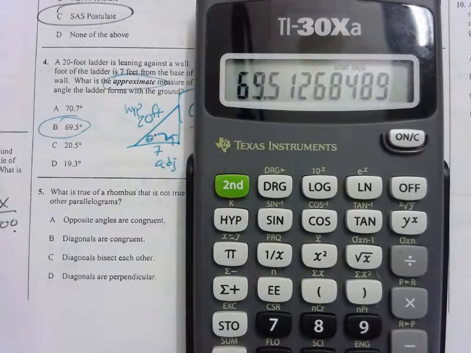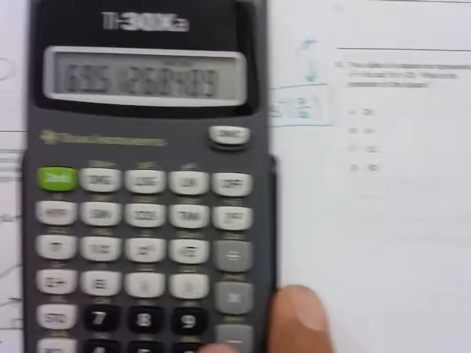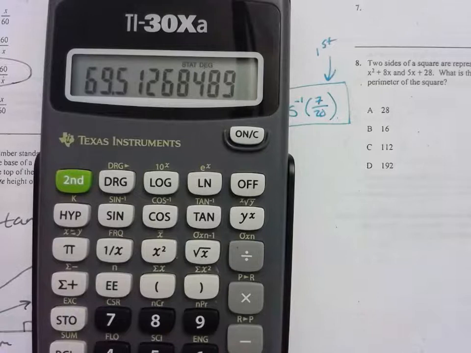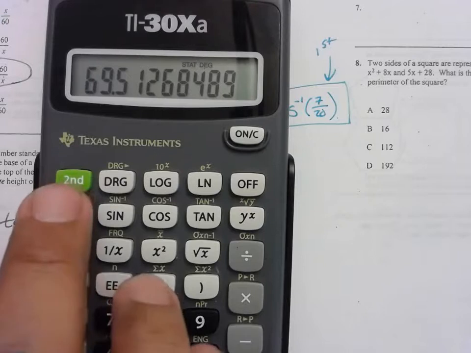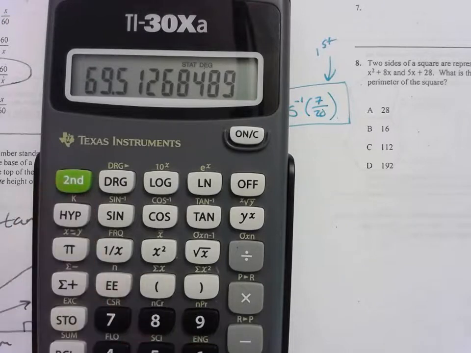You're going to do the fraction first. So it's 7 divided by 20. Then second cosine, because you're doing the inverse cosine. There's your answer. What happens if you don't press second? Which was the second? The green button. The one that says second. So second and then cosine? Yes. That gets you the inverse. If you don't hit inverse, then you're going to get the wrong answer. You're going to get an answer, but it's not going to be right.